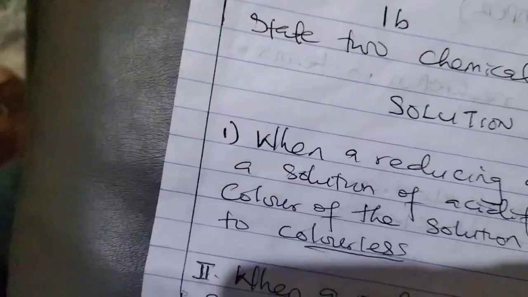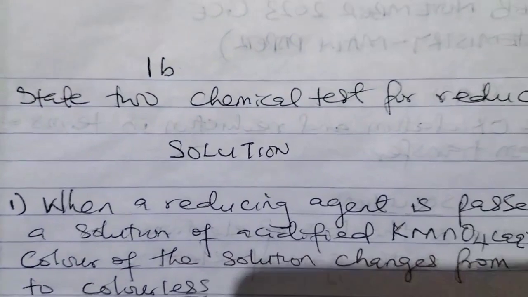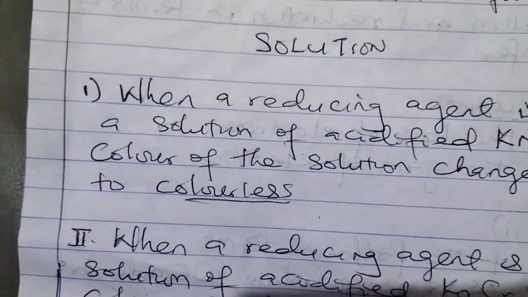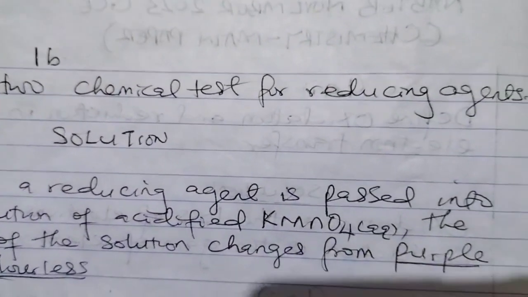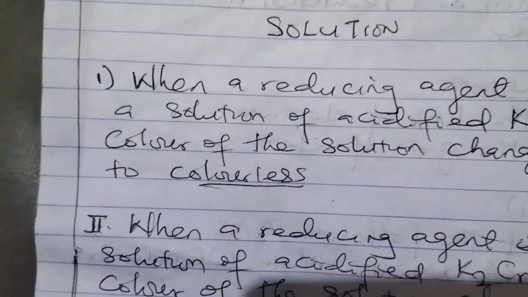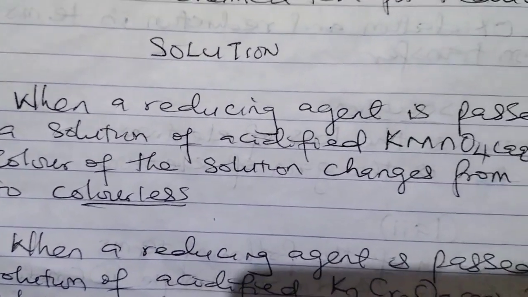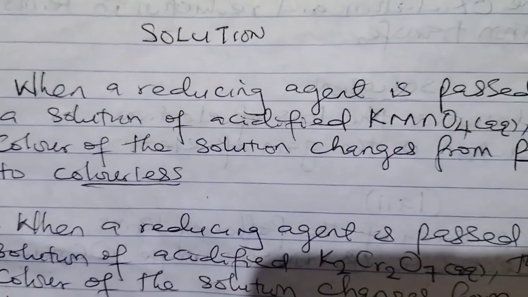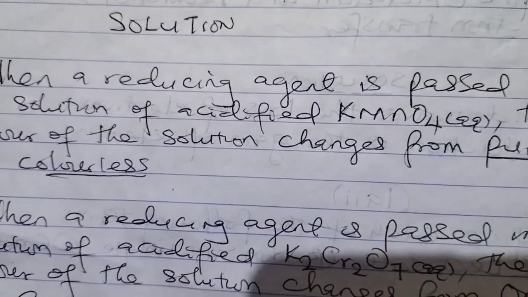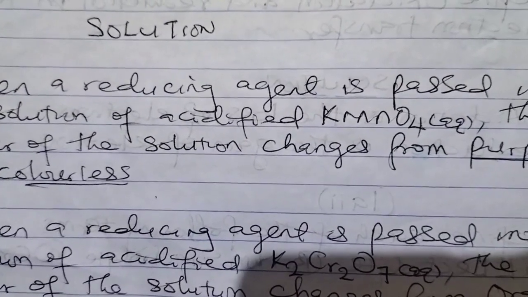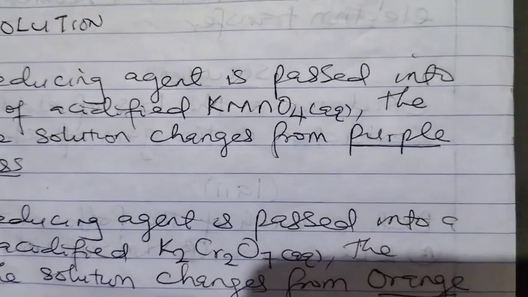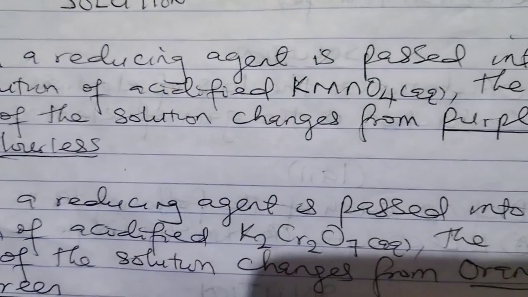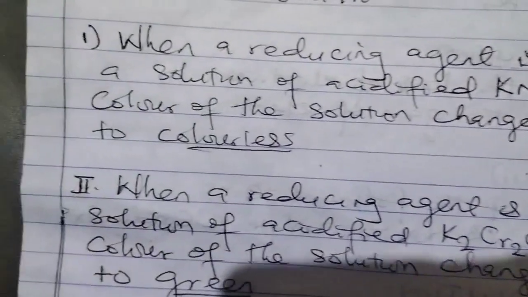Going to 2A, it says state two chemical tests for reducing agents. Okay, let's go to the solution. The first test: when a reducing agent is passed into a solution of acidified KMnO4, which means potassium tetraoxomanganate 7 solution, the color of the solution changes from purple to colorless.